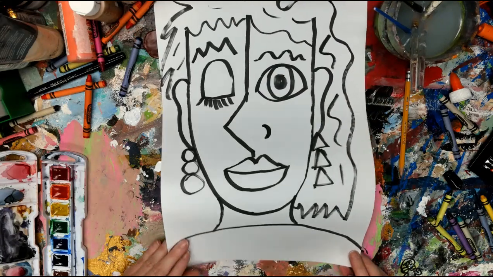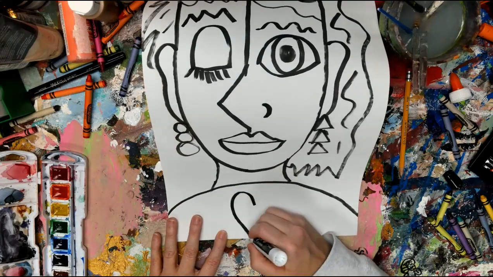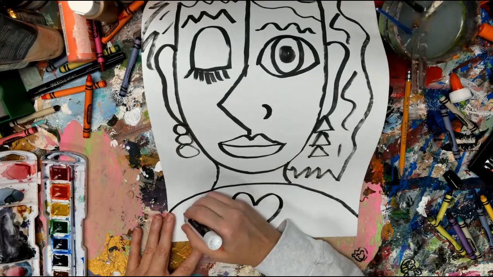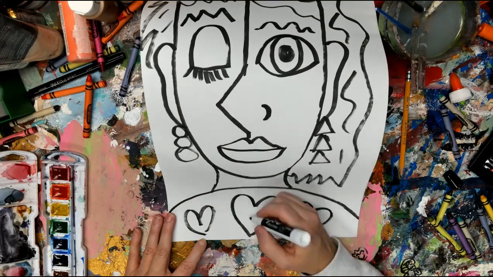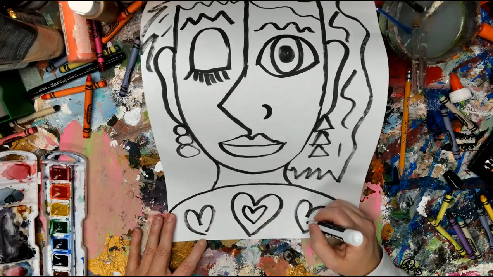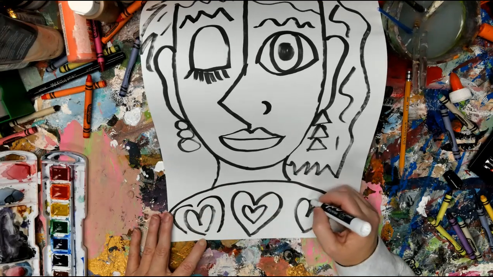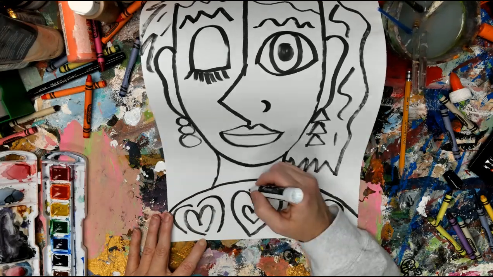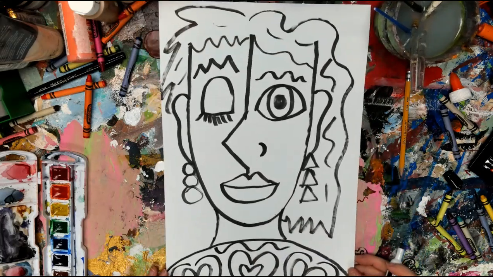And then if you want, you can design that shirt however you want. Put any sorts of designs that you want. I'm going to do some hearts because Valentine's Day is coming up. So on the shirt, you can do whatever you want. If you want to draw footballs or baseballs, just do designs. It's up to you. You do whatever you want.